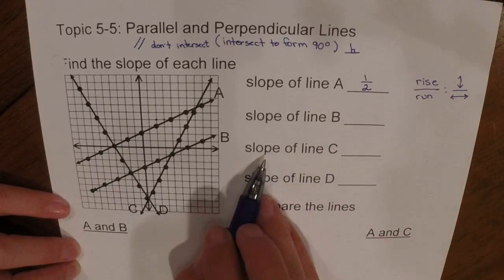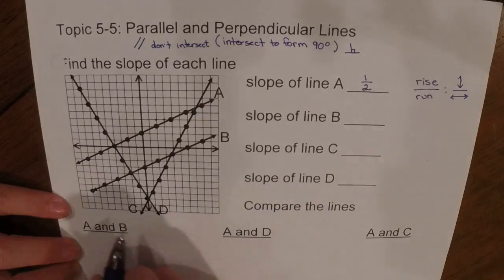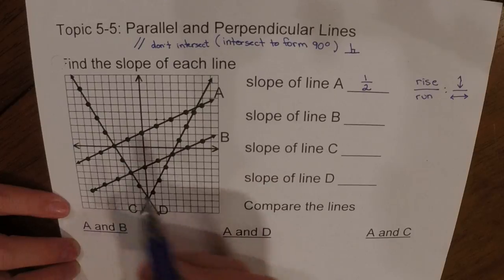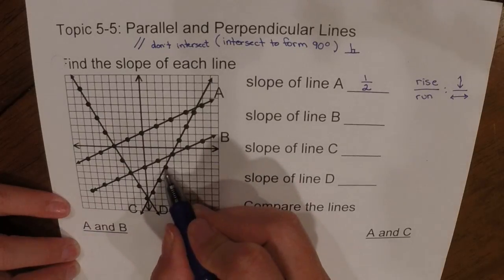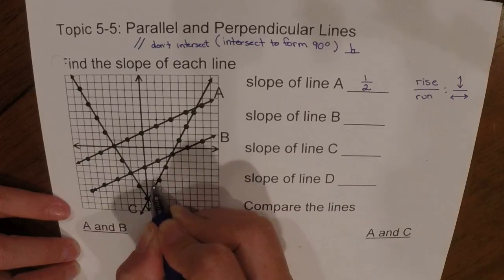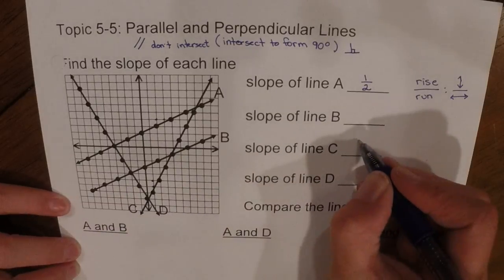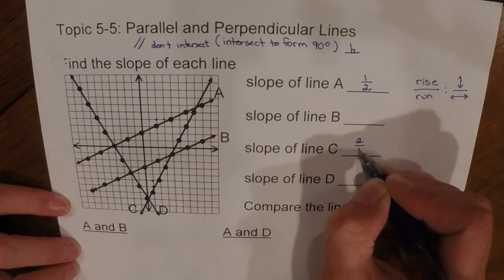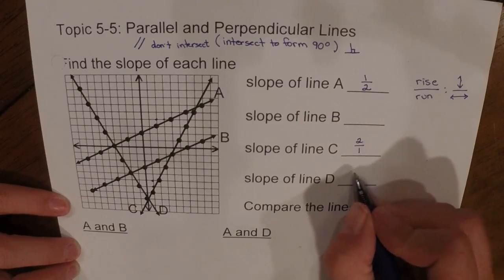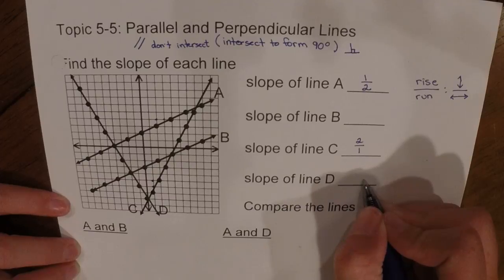And then we have the slope of C. So if I talk about the slope of C, I start here. Oh, that's D. Sorry, I would start here. And then to get to, let's start lower. Let's start down here. And to get to the next point, I go up 1, 2, and right 1. So the slope of C would be 2 over 1. And then you find the slope of D. Good.